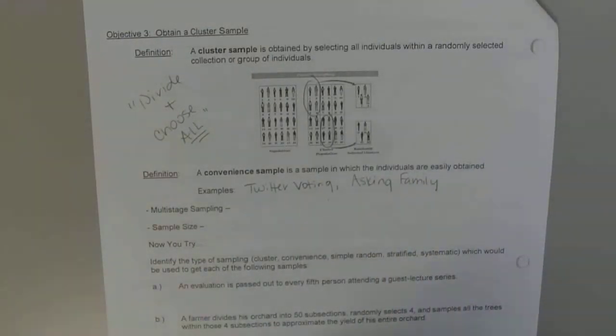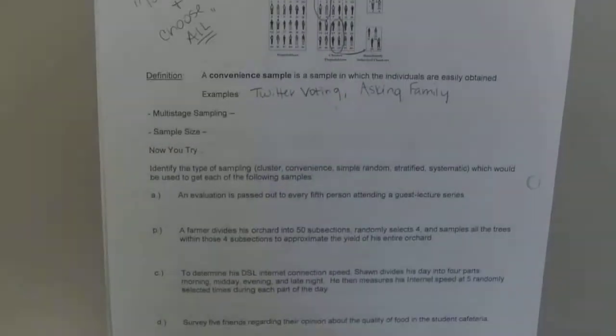Do you really have to go out of your way? Not usually, to ask your family, okay? This is the least effective, right? You're going to have some bias. Like if I wanted to just ask you guys because it was easy, I would do that, but it wouldn't be a very good sampling technique.